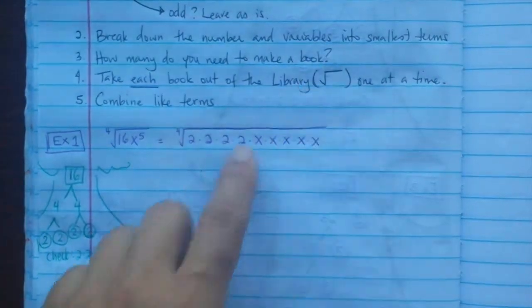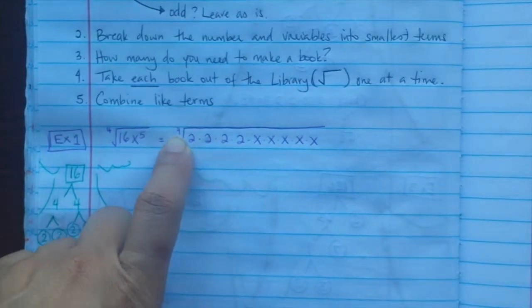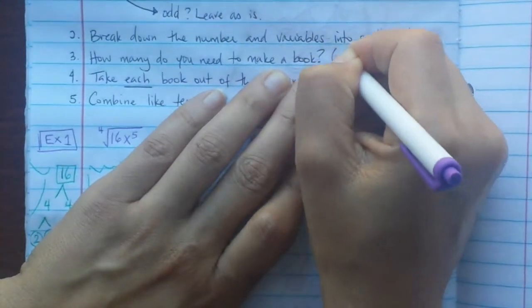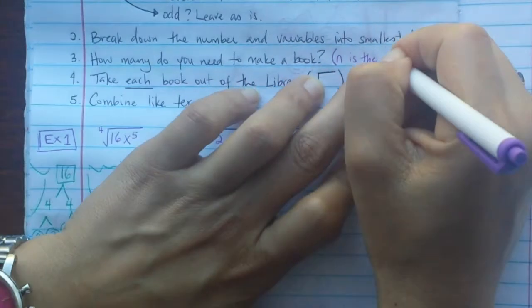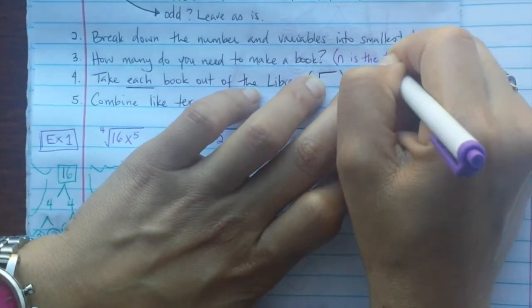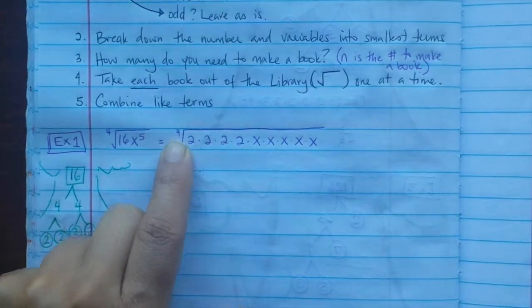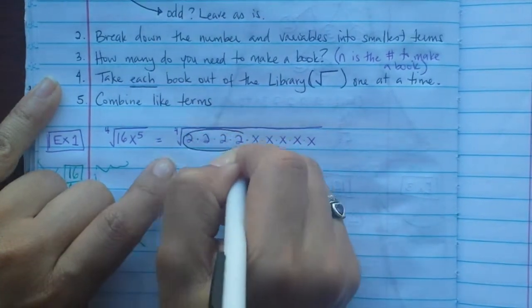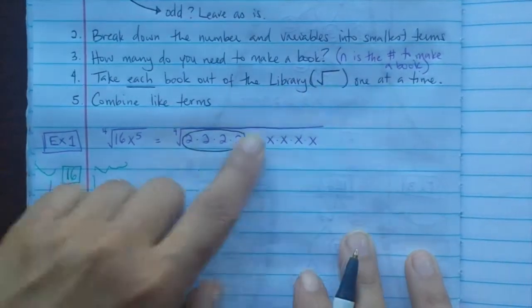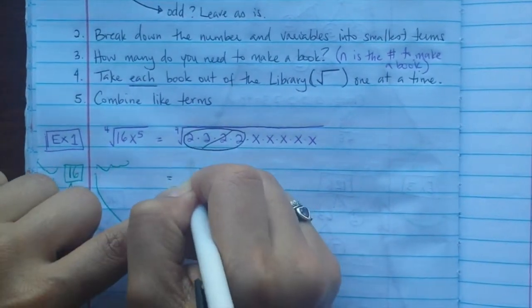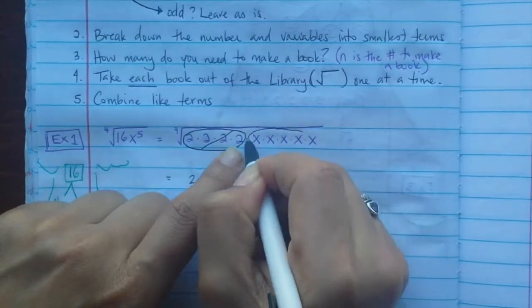Once it's broken down, how many do you need to make a group? The number outside is the number you need to make a group. So you're going to add that onto your notes. N is the number to make a group. It tells you how many of those you need to make one group. So 4 of them to make one group. So I'm going to count 4, circle it, and take that outside the radical one at a time. So I take a 2 out. So it makes one group outside. I need 4 of those.